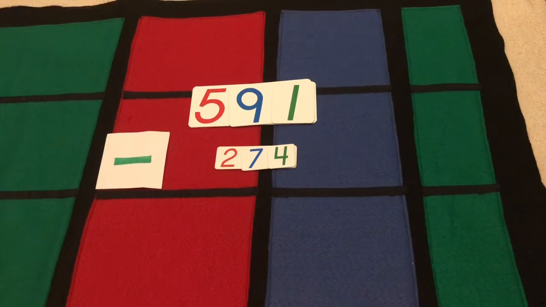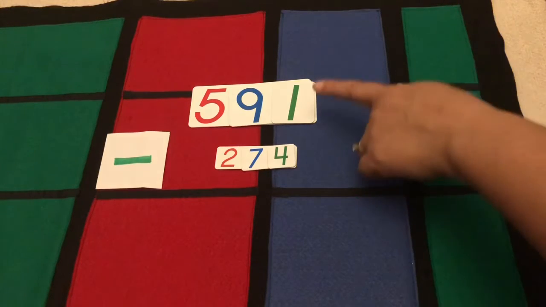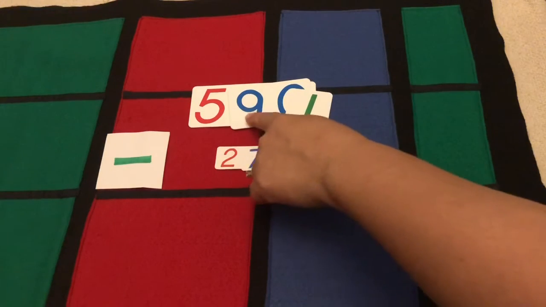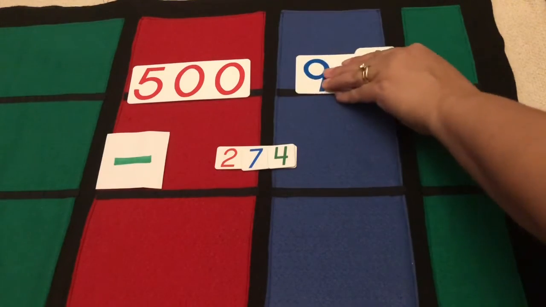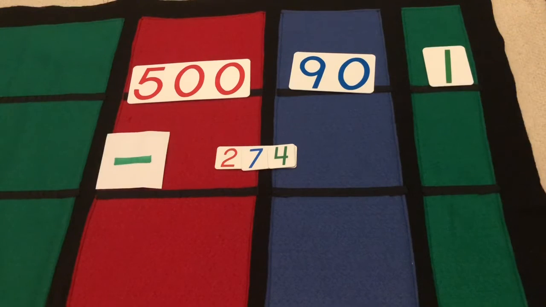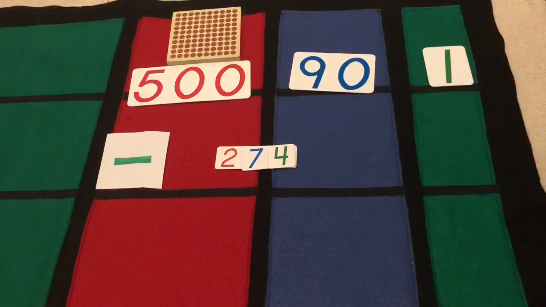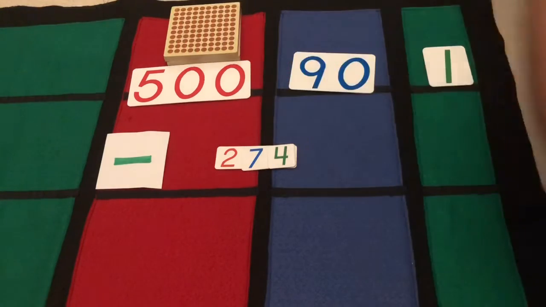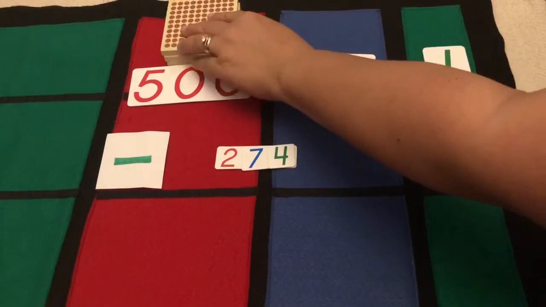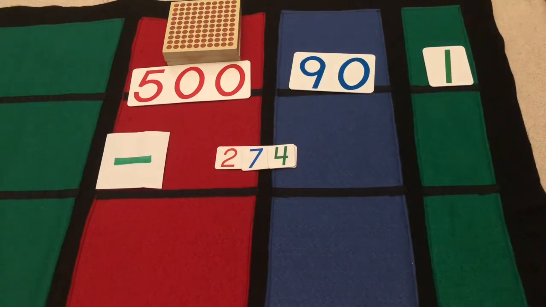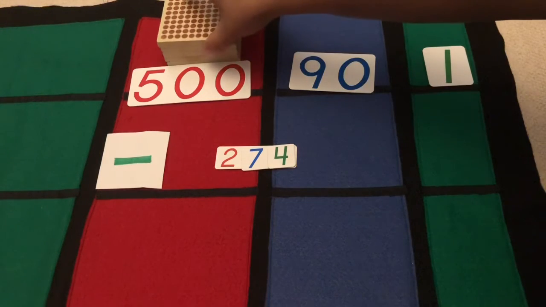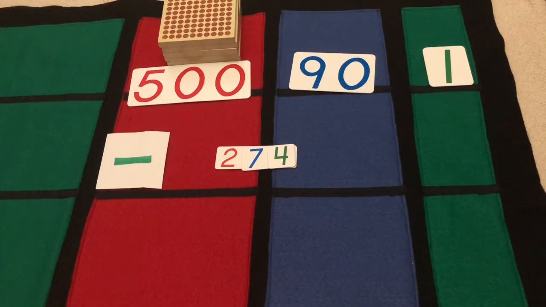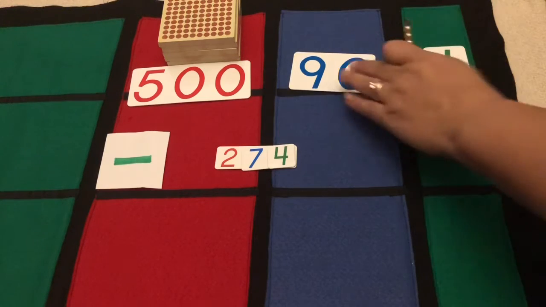Let's try. Let's start by making the first number, 591. So I'm going to need 5 hundreds, 9 tens, and 1 unit. 100, 200, 300, 400, 500.